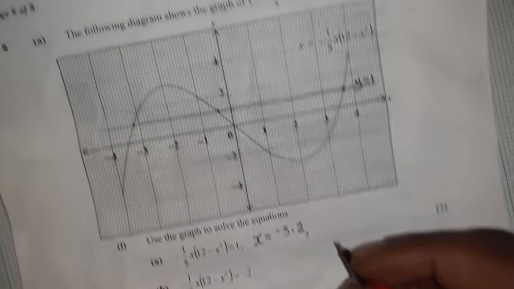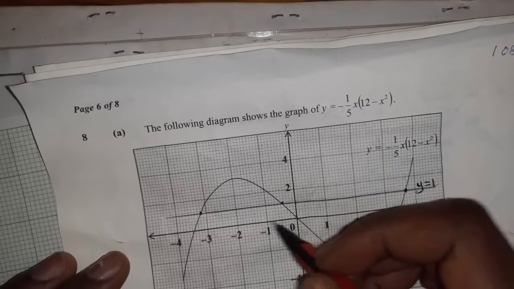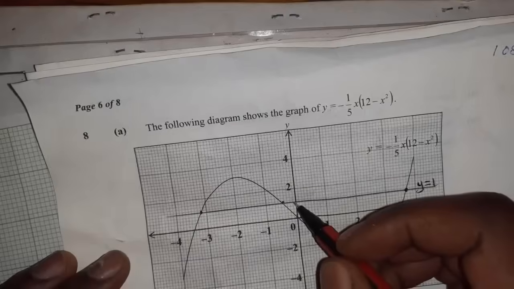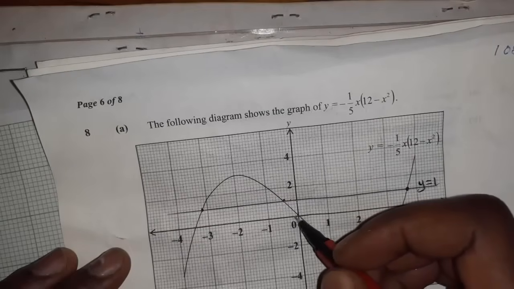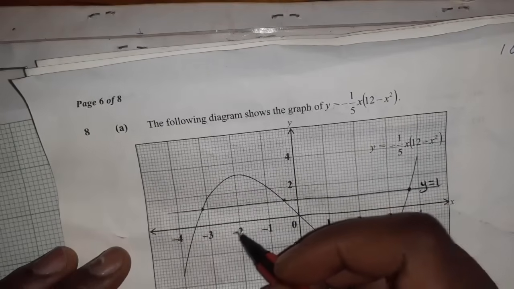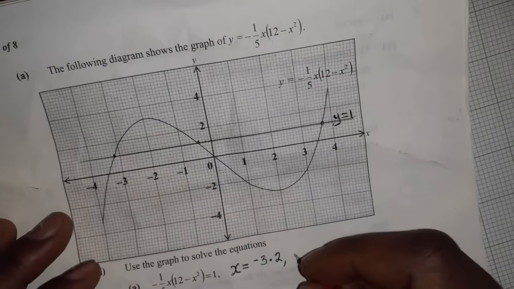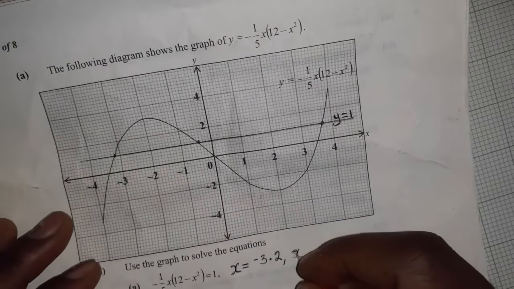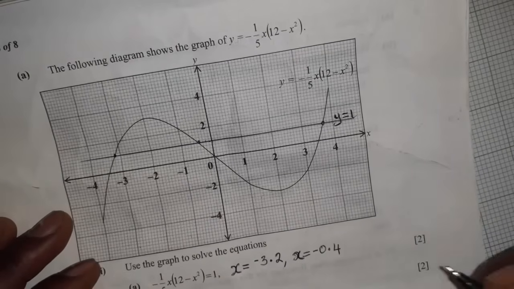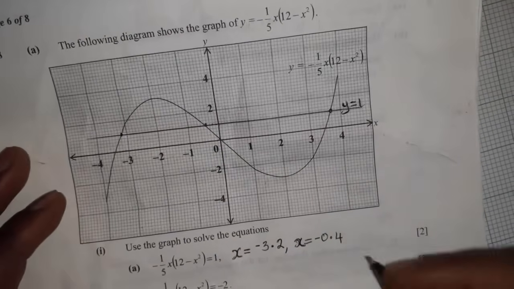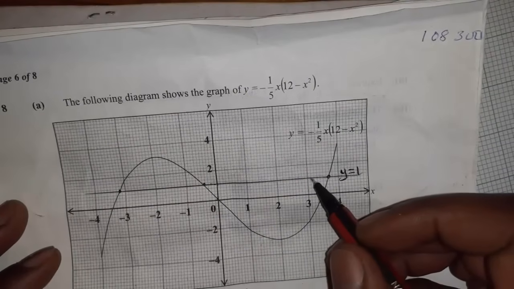Then the other x coordinate, we come here. What is this x coordinate? So we're counting from this side going the other side, isn't it? So it will be 1, 2, 3, 4. Since this is 0, we are looking at 0.4. Now we're going into the negative, so this will be negative also. So we can say x is equal to -0.4.